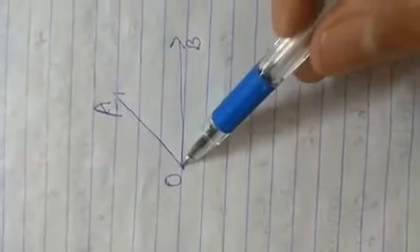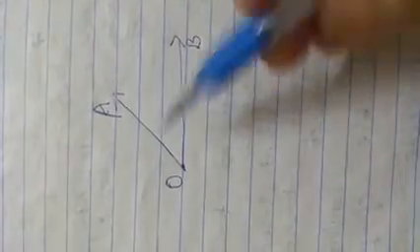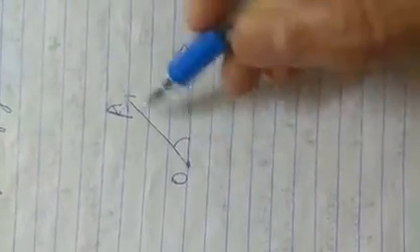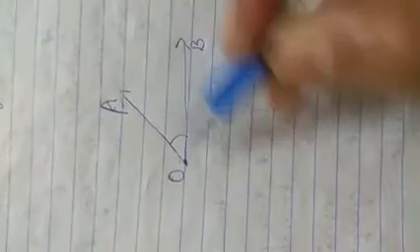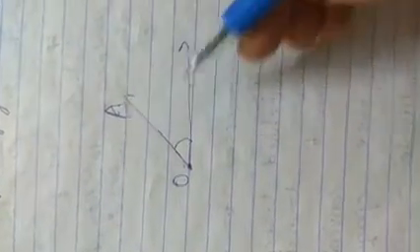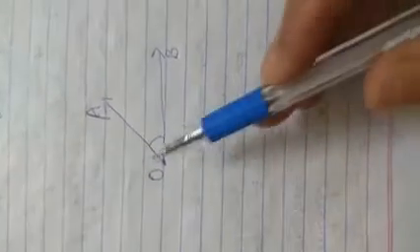So, two rays starting from a same point O, they are OA and OB, form at a point an angle. So, this is the angle. This should come in the center. So, we write this as angle AOB. So the angle is formed by two rays starting from a same point, from a common initial point.